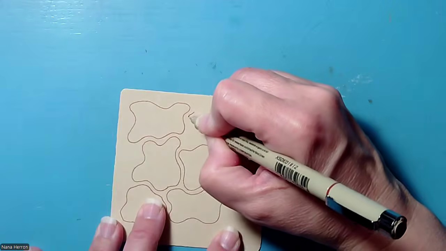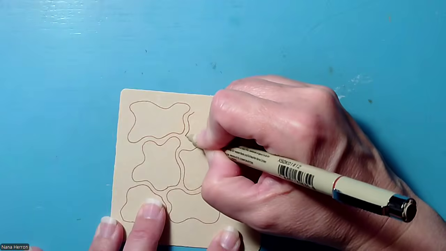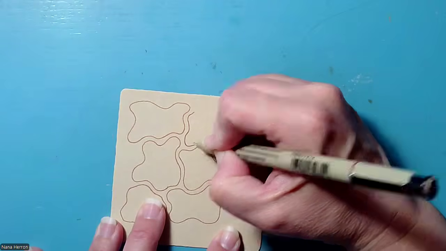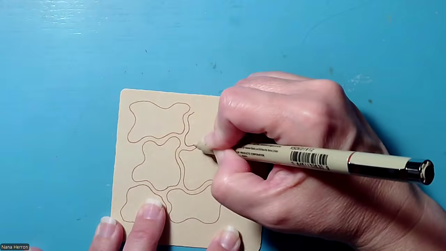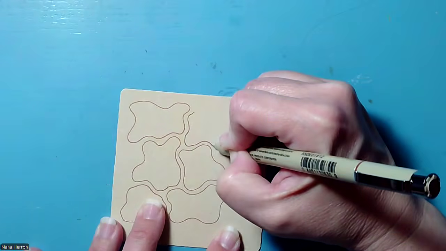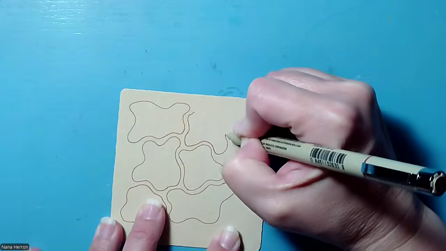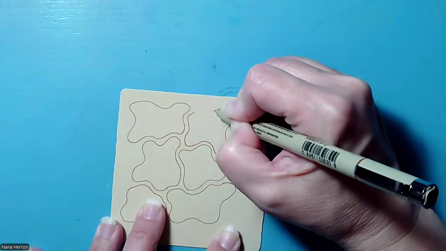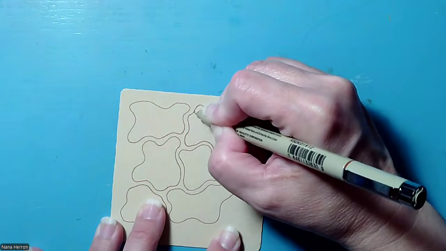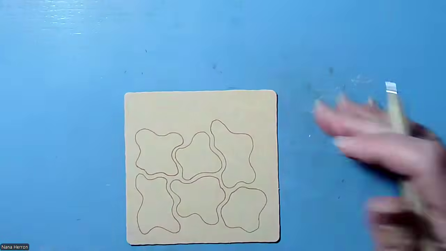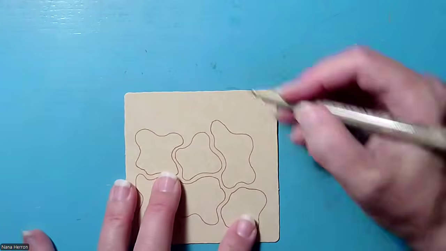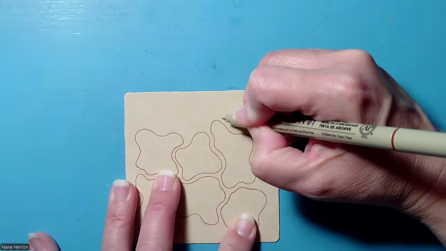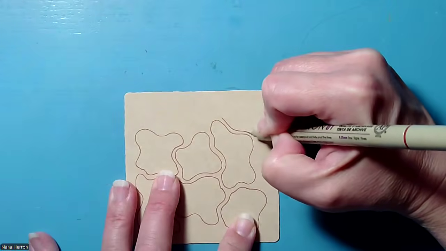So we're just filling these in, doing an aura along several of these shapes, kind of filling my tile with the Pangea.